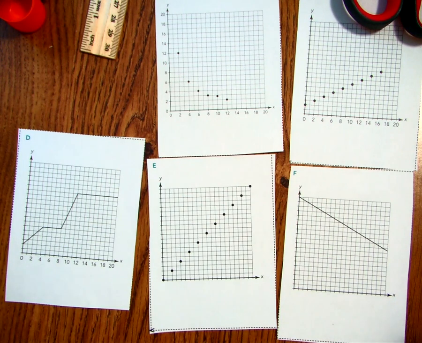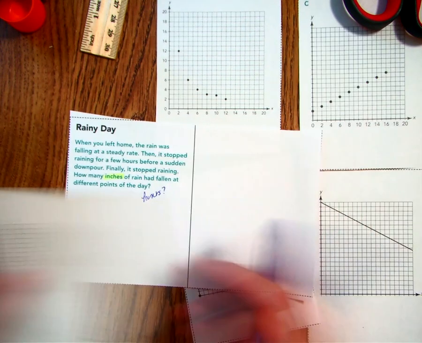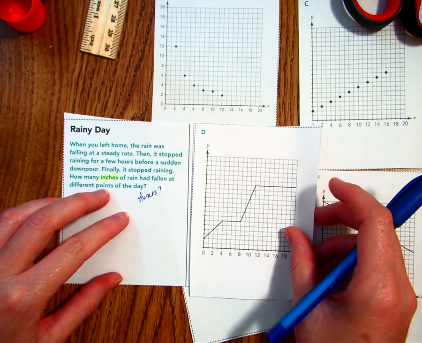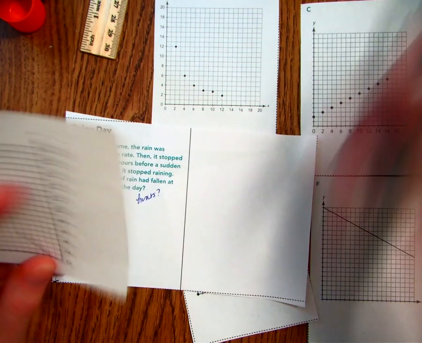Where is something where the graph stops? This one. Okay, good job.